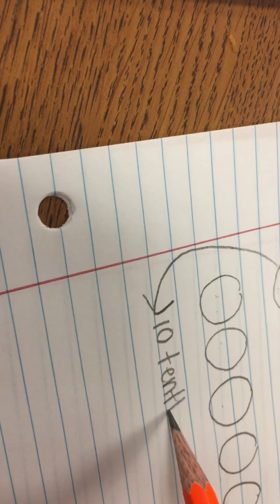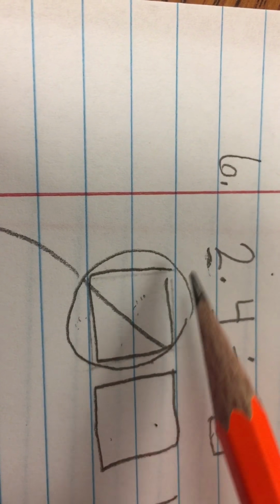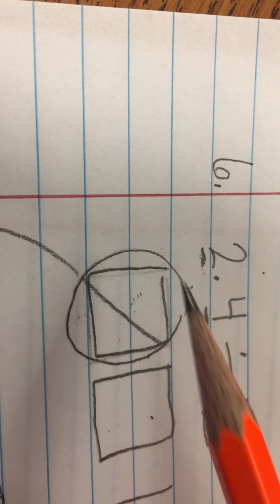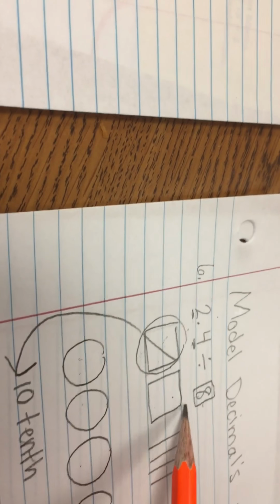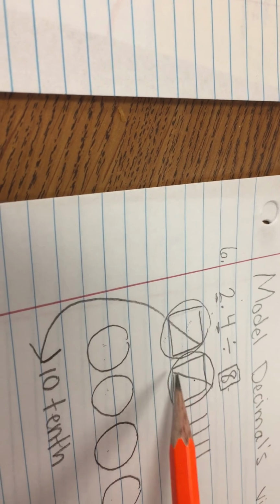Because there are 10 tenths in 1 square, which is also 1 whole. How many tenths are in a whole? In a 1? There are 10 tenths.